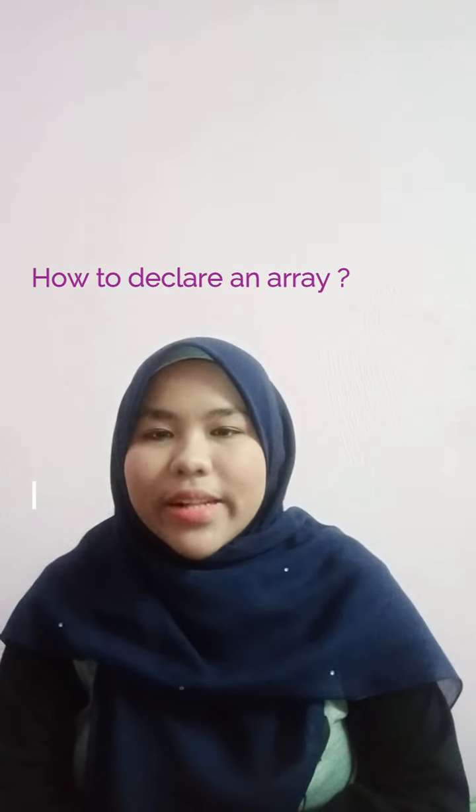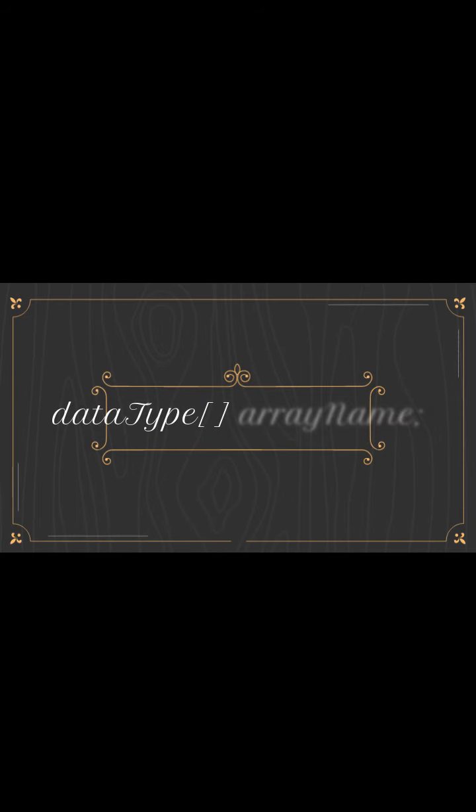So, firstly, we will learn how to declare an array. In Java, here is how we can declare an array. For example, data type, square bracket, array name, semicolon. Data type can be primitive data types like integer, char, double, byte, etc., or Java objects. Array name is an identifier.